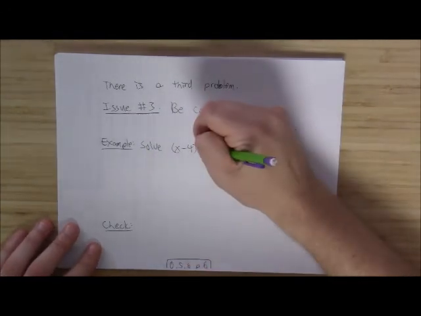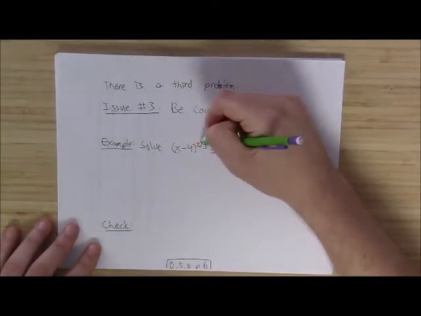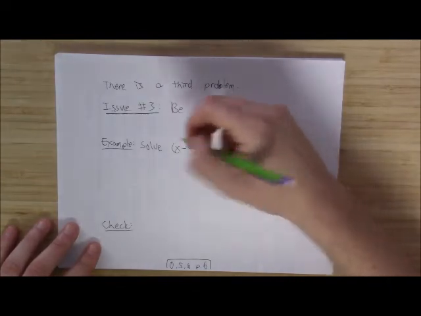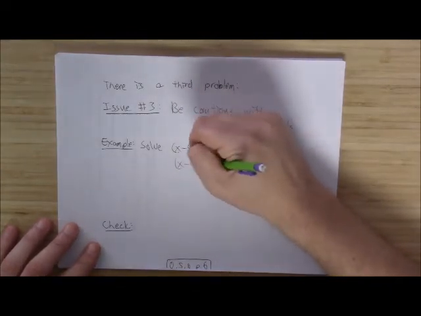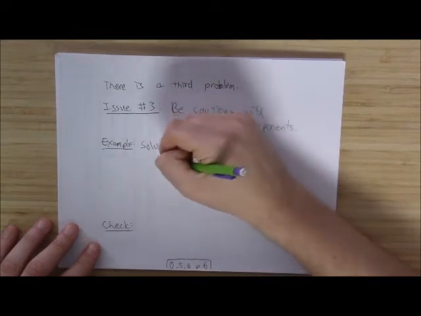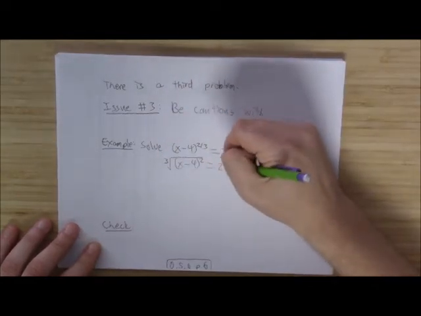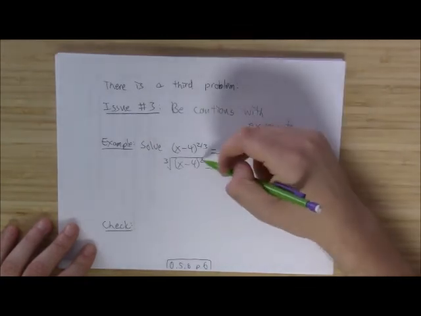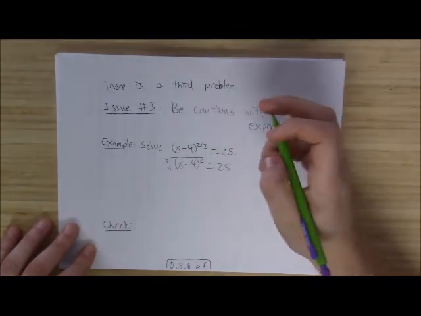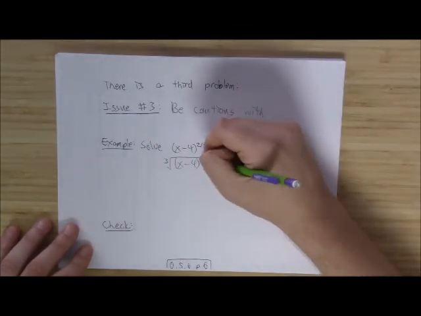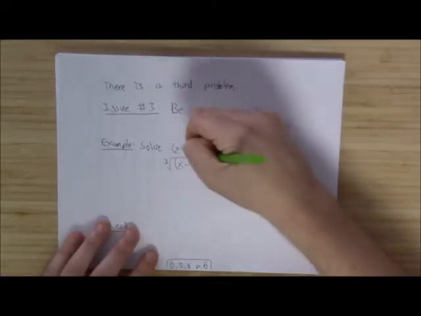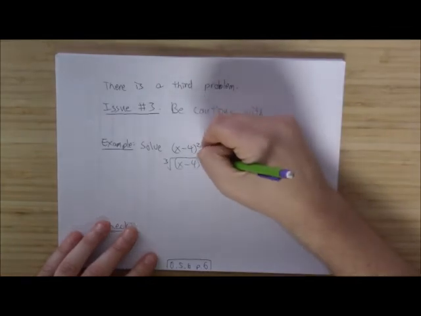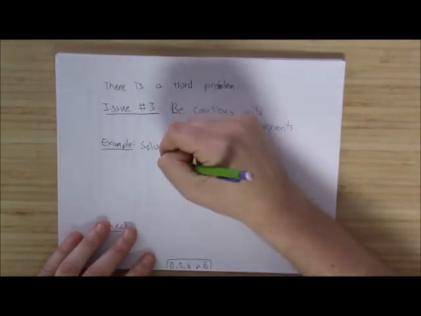This example, we can go ahead and you might want to raise to the 3/2, but let's be careful and write what we mean here. So we really mean the cube root of x minus 4 squared equals 25. Let's cube both sides first. Or, actually, let's do the square first. We can do either one.